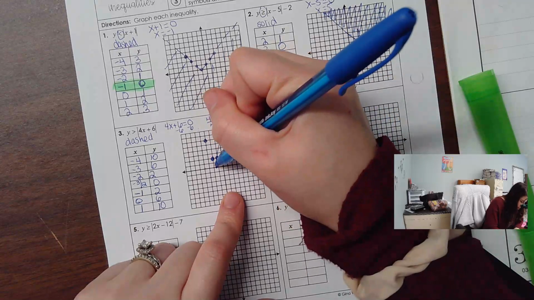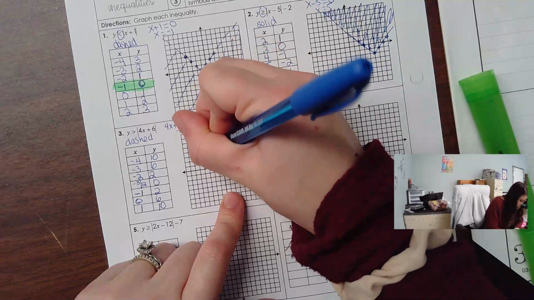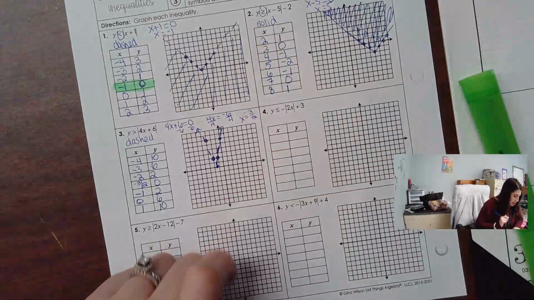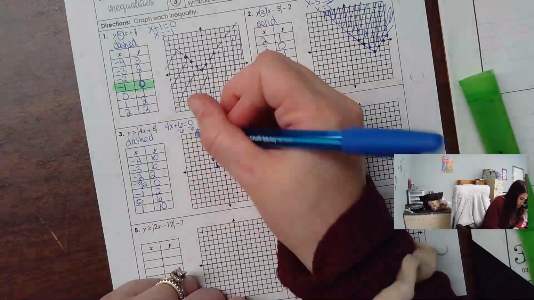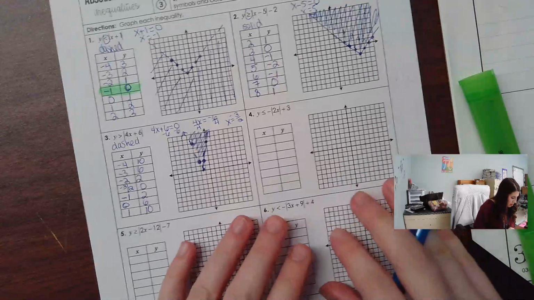So I'm going to draw my V. Oh, I forgot to make it dashed. All right, so I made it dashed. Y is greater than, so we're coloring the inside. Let's do the next one, it's a really nice one too.